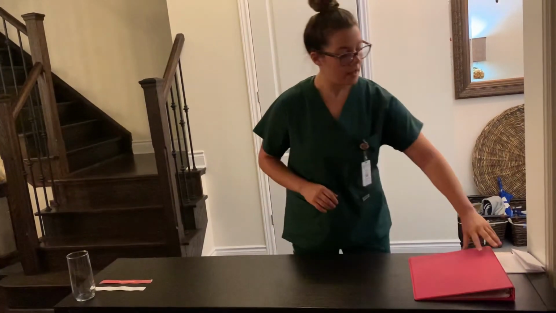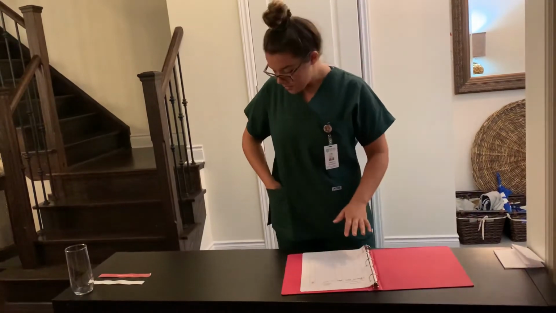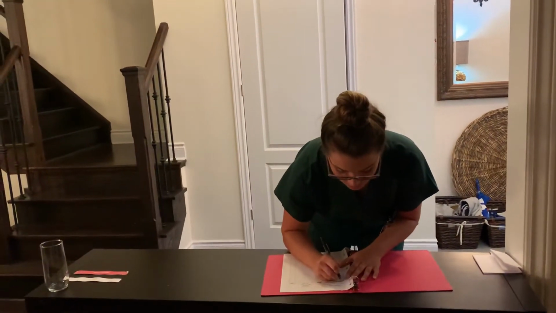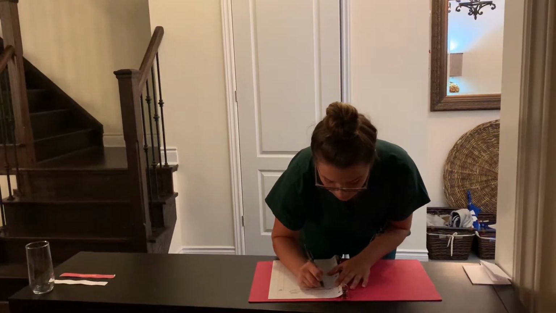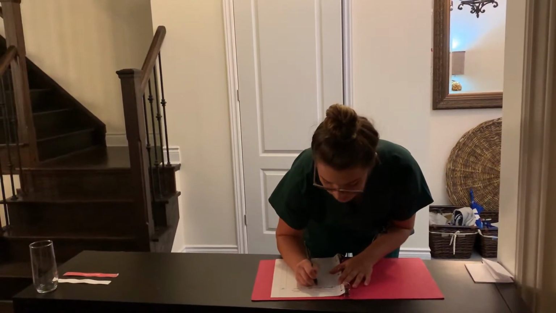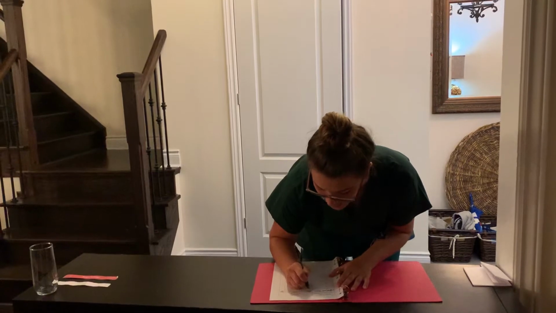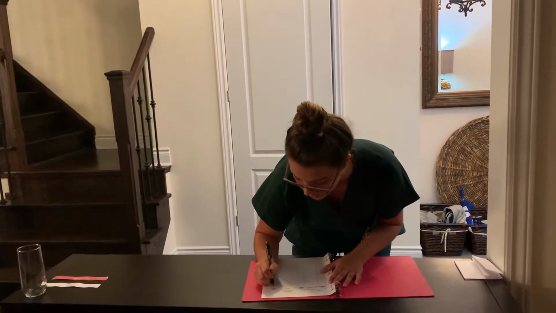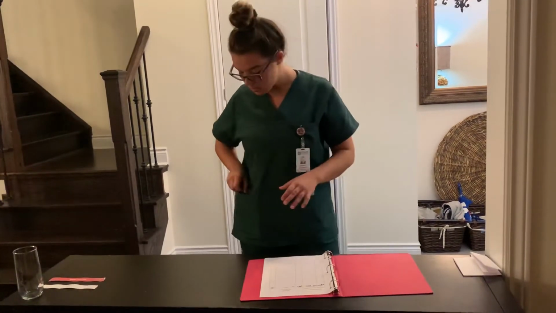And then I will begin by signing the signature sheet, and this only needs to be done once. So the date is August 7th, 2020. Full name is Gabriella Falls. My status is SPN 1, which means Student Practical Nurse 1. I will sign and initial the sheet.